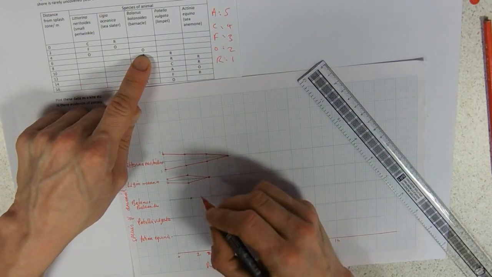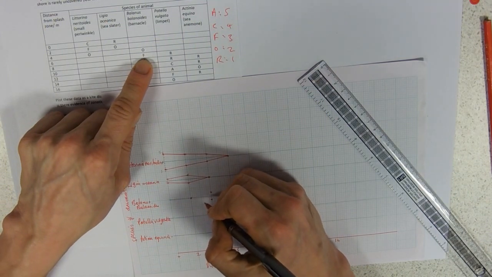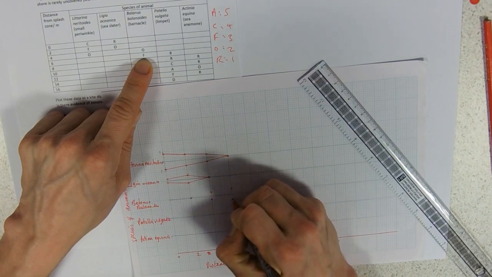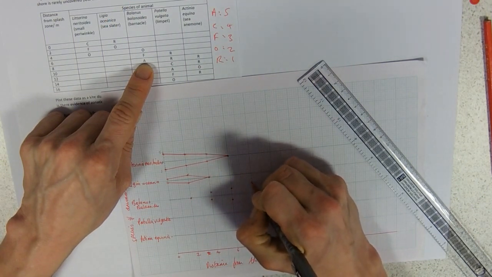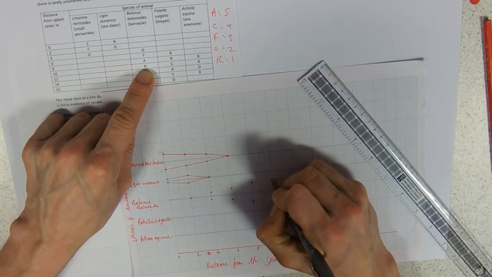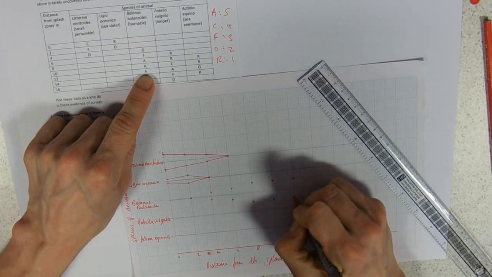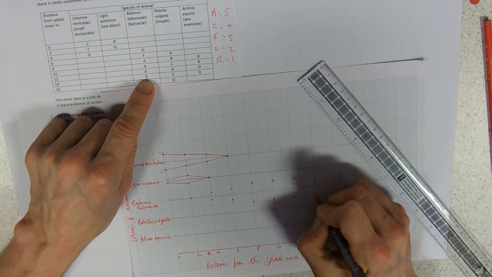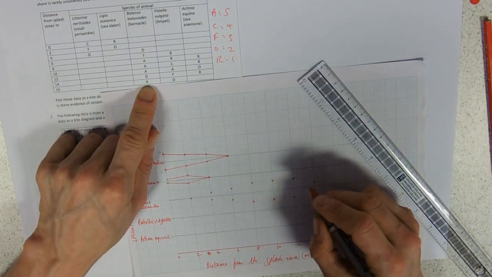So 4 occasional 2, 6 frequent 3, 8 abundant 5, 10 abundant 5, 12 abundant 5, 14 occasional 2, 16 rare 1.